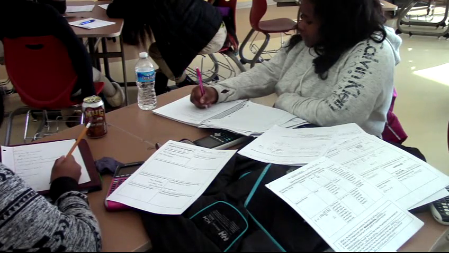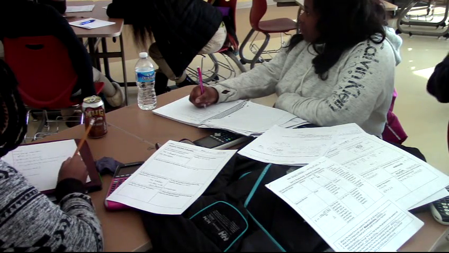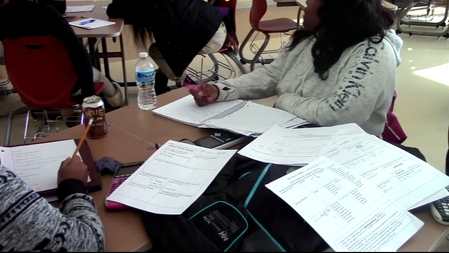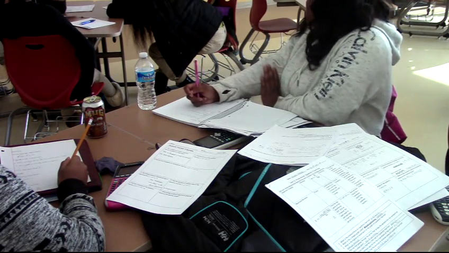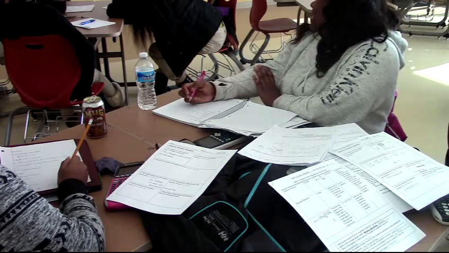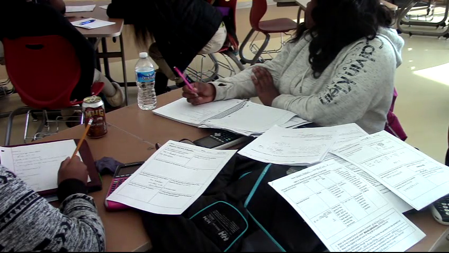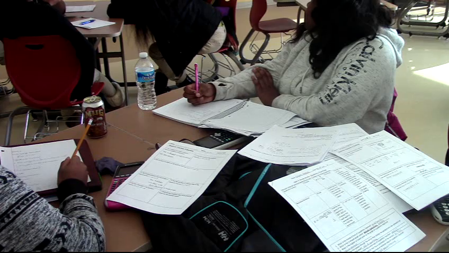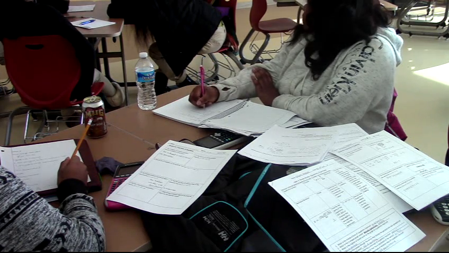All right, anything else you can think about? The axis of symmetry. Where do we find our axis of symmetry? It's the same equation. The axis of symmetry is the same equation, so it's x equals that value. So we can find the axis of symmetry.